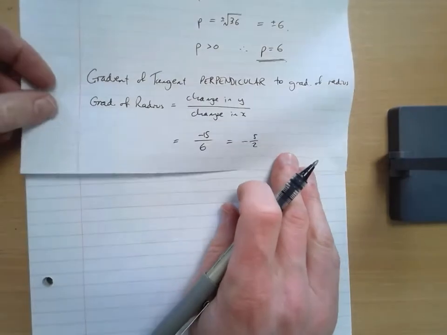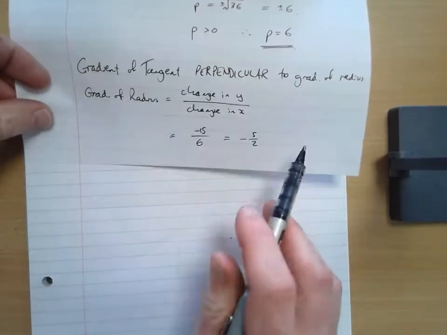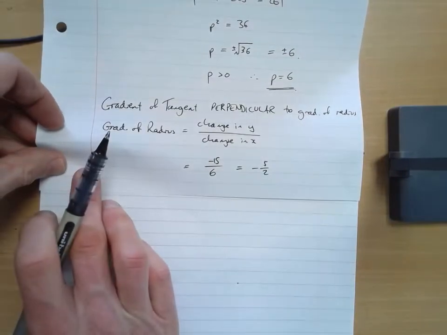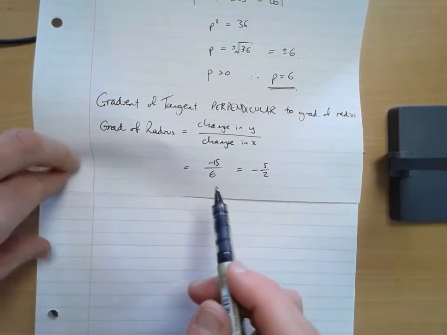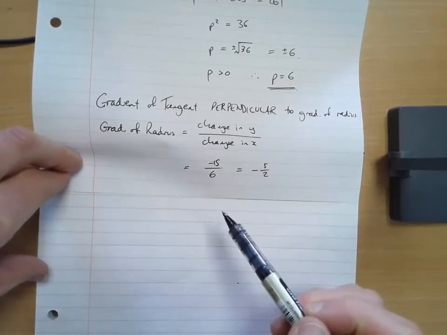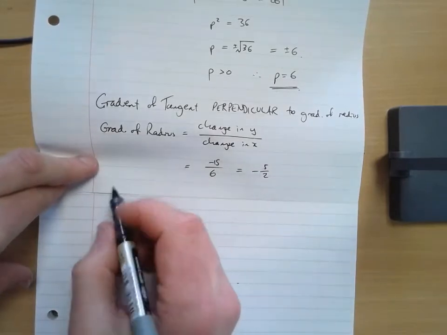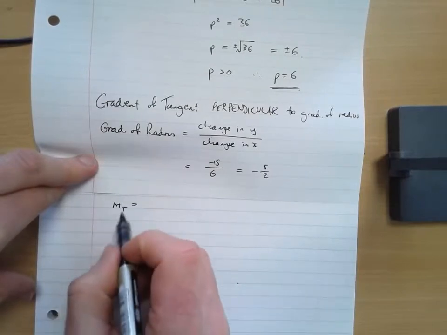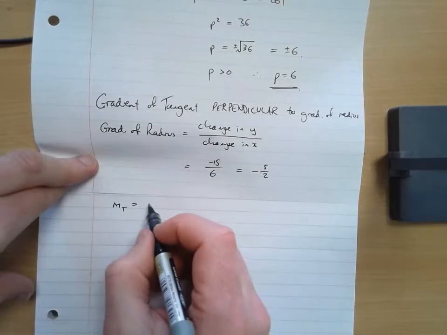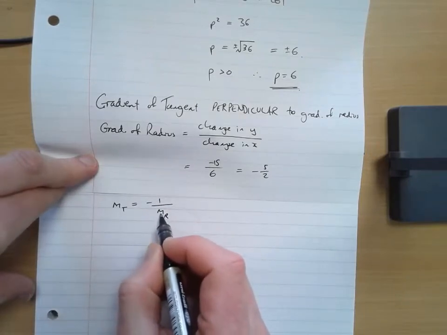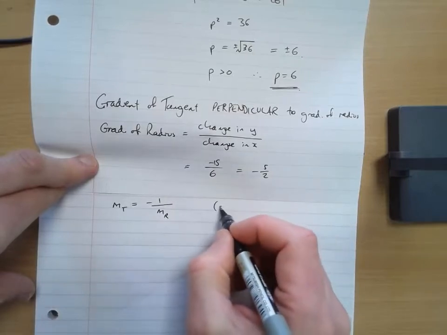Now, our tangent gradient is perpendicular to that, and perpendicular gradients are related in a way of being minus 1 over the original gradient. So that tells me that mt, which I'm going to use as the gradient of the tangent, is minus 1 over mr, the gradient of the radius. And that's because they're perpendicular.